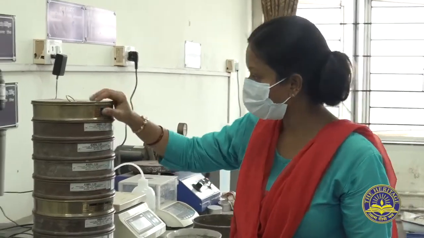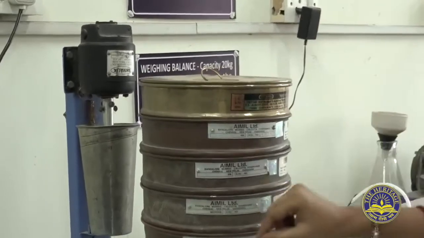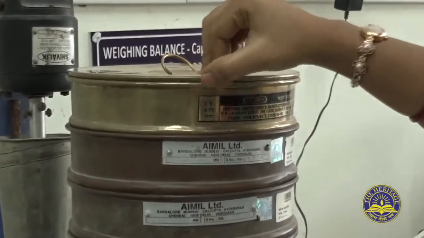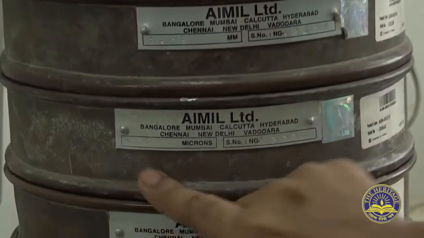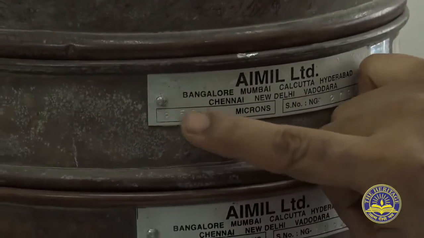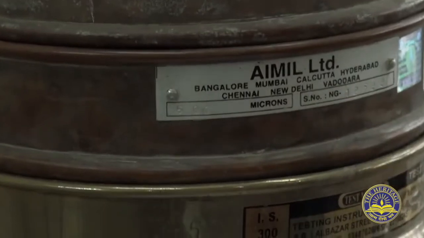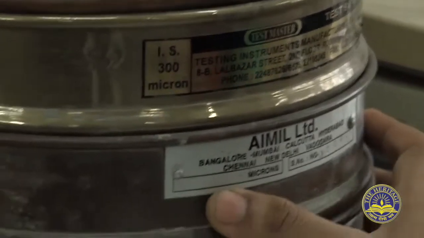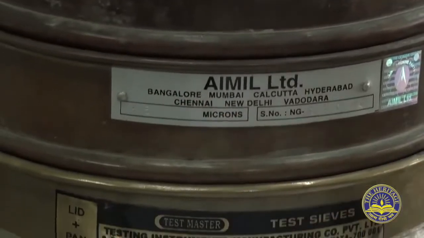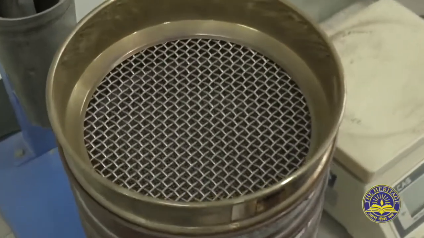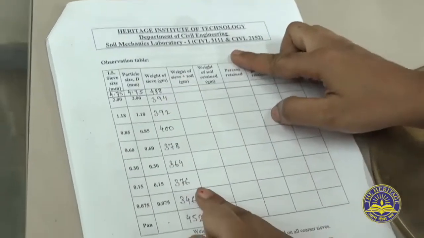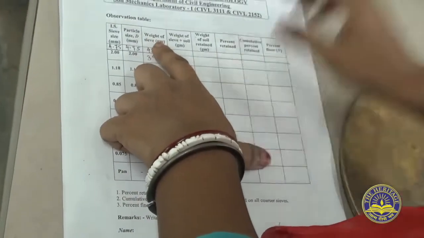Here we arrange all the sieves in descending order. You can see this is 4.75 millimeter, 2 millimeter, next 1.18 millimeter. This is the 850 micron sieve, 600 micron, 300 micron, and this is 150 micron, 75 micron, and last we have the pan. Okay, and here we have to take, as per chart, the empty weight of the sieves.